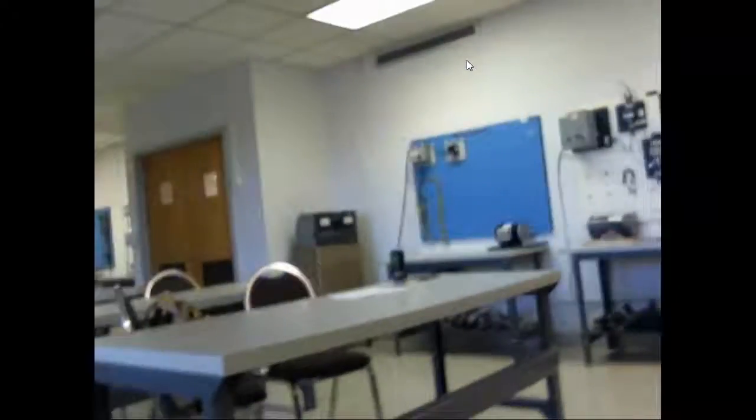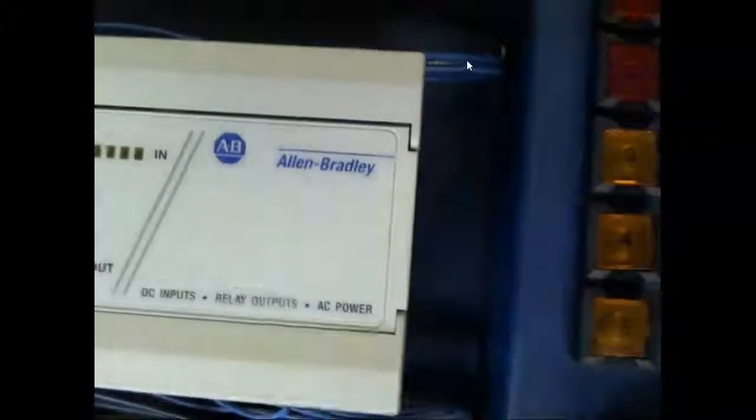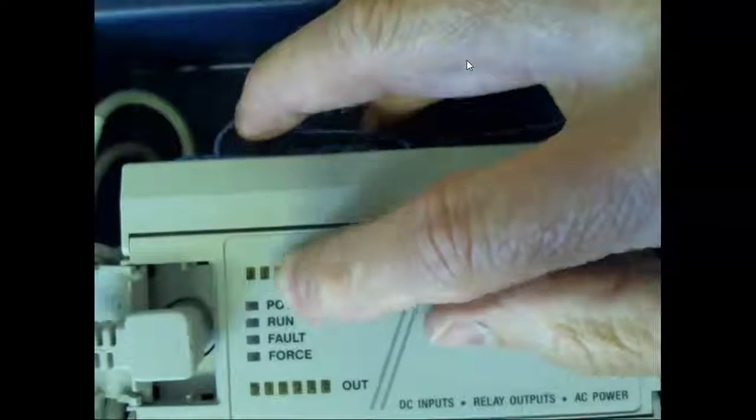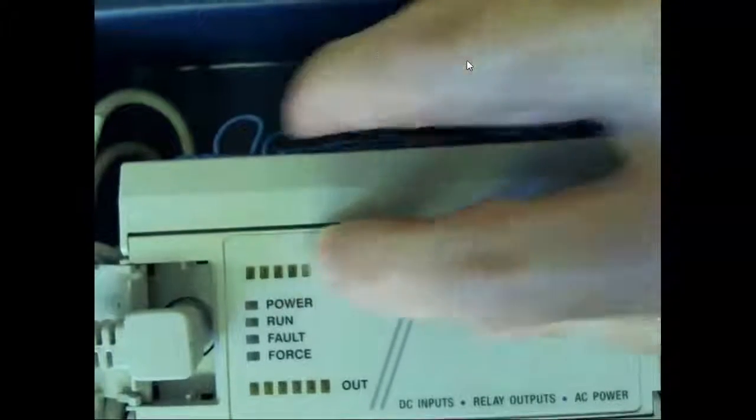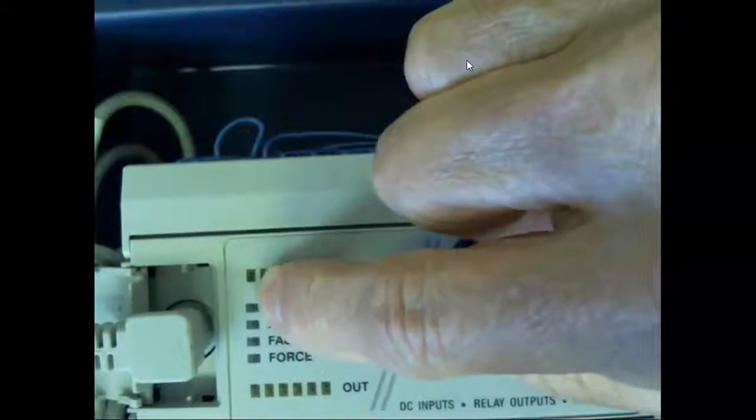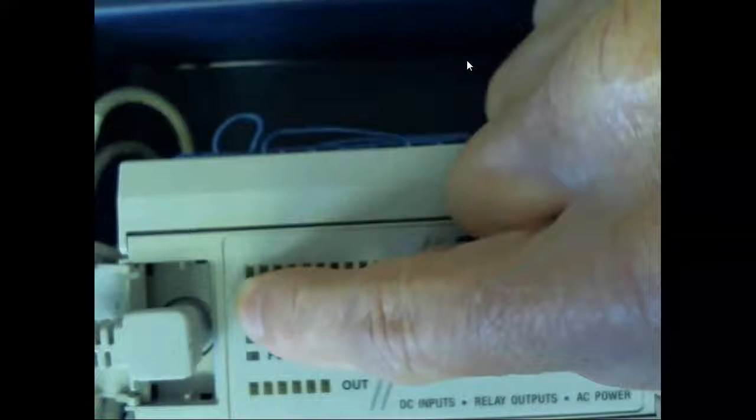This is the one some of y'all are going to be doing. This is a true fixed PLC. This is the MicroLogix 1000. And what you'll notice on most of your PLCs, they'll have these LEDs on there that will actually show you when the inputs are active and when the outputs are active.